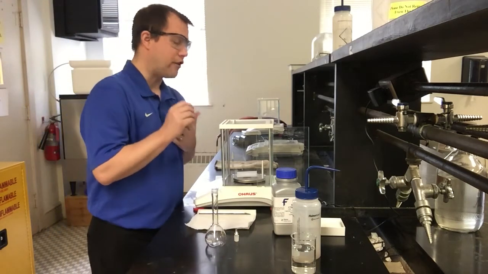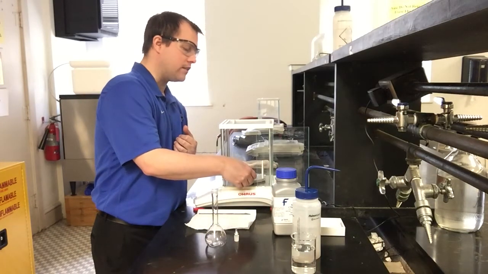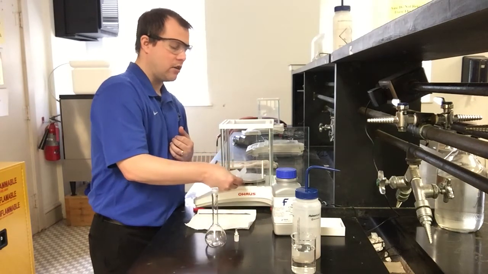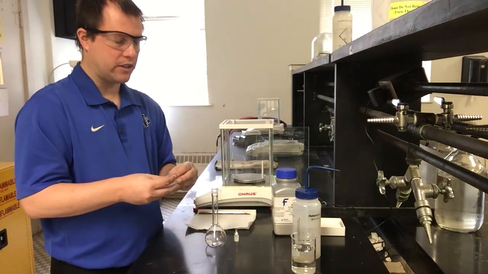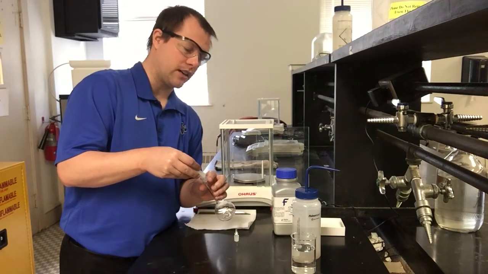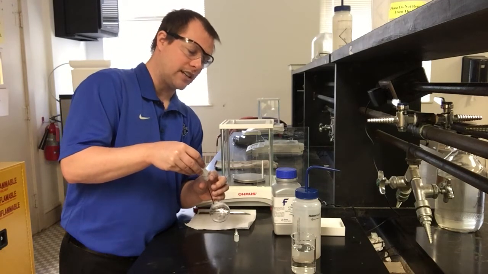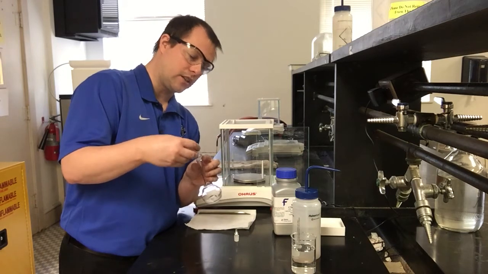All right, so for adding our solid, there are a couple of things we can do. If you want, you can get a funnel to add all of your solid to your volumetric. If you're used to using weigh paper, a lot of times if you fold it over, and actually fold it over a lot, you can stick the entire weigh paper into the volumetric top itself. In this case, it looks like everything is mostly out of here.